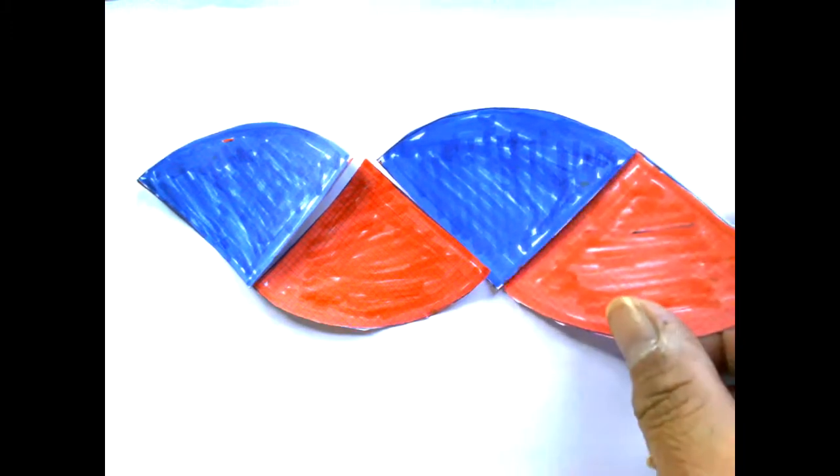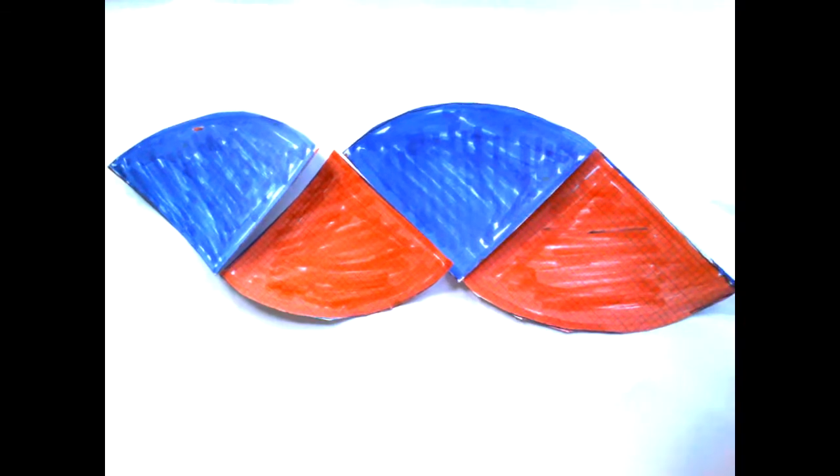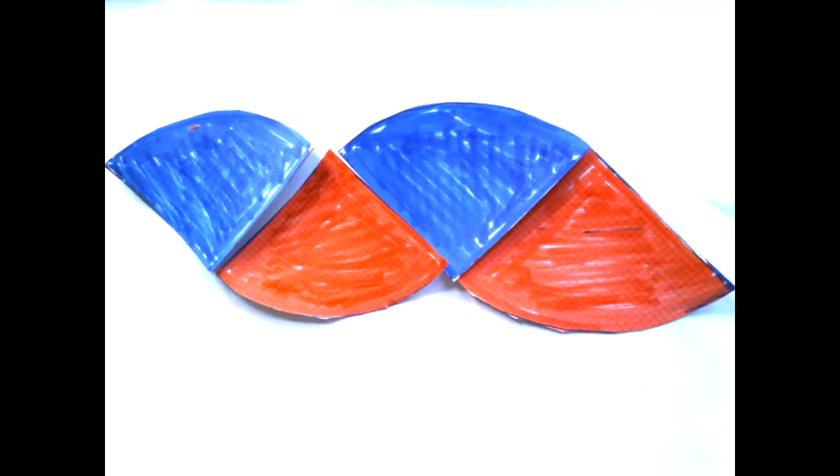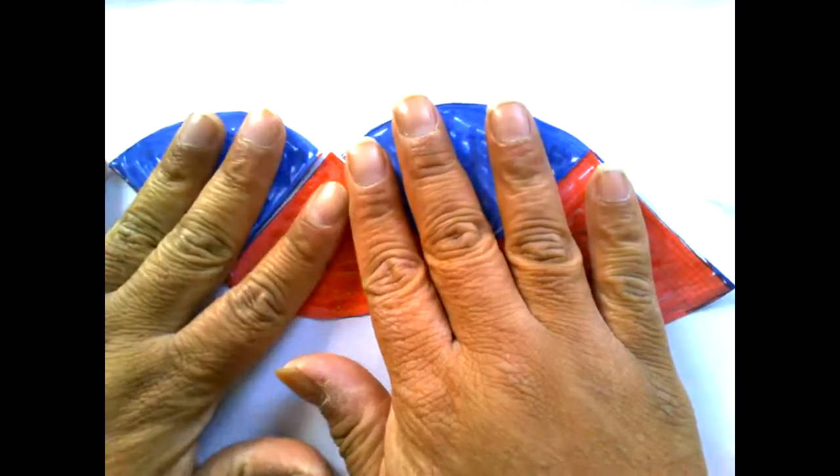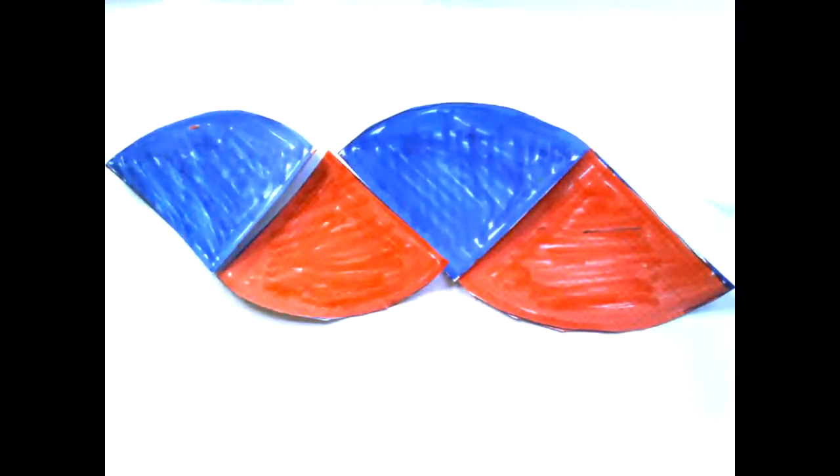Oops, there you go. I hope that fits the camera. I want you to get glue and paste them like that. Now this is a circle that's been cut and divided 4 times.